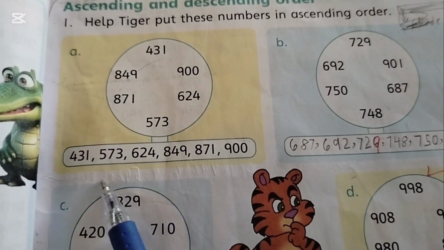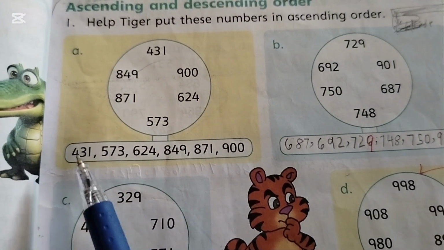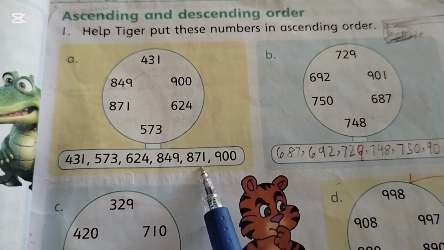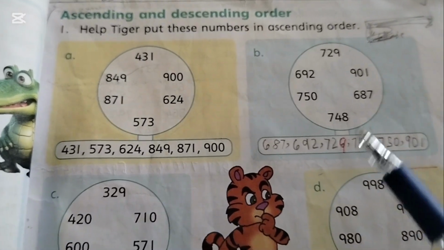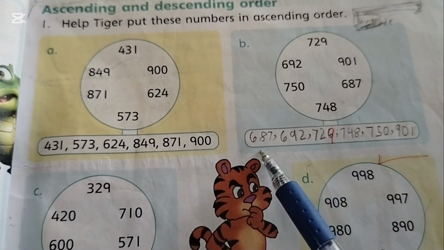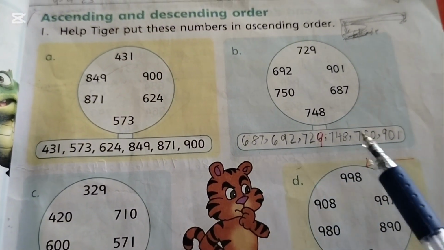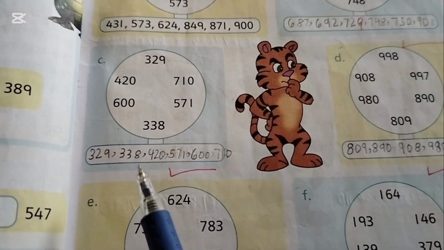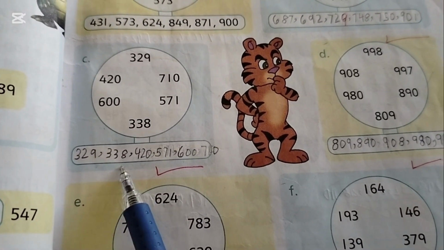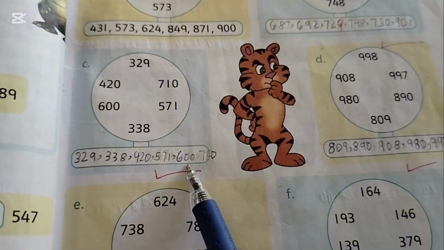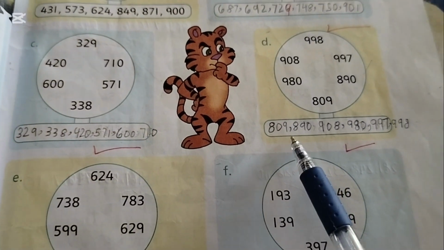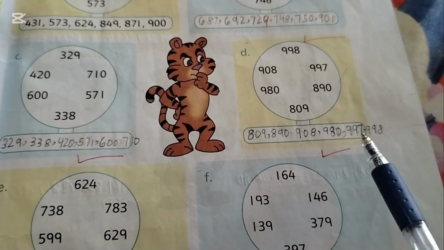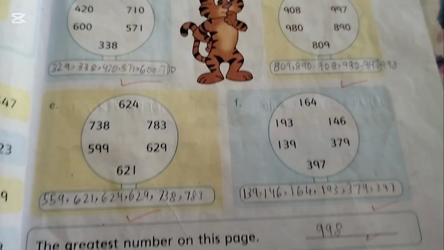So let's start with me. We arrange these numbers in ascending order: 431, 573, 624, 849, 871 and 900. Under part B we write the numbers as 687, 692, 729, 748, 750 and 901. So move on to part C: 329, 338, 420, 571, 600 and 710. Come on to part D: 809, 890, 908, 980, 997 and 998. Come on to part E.